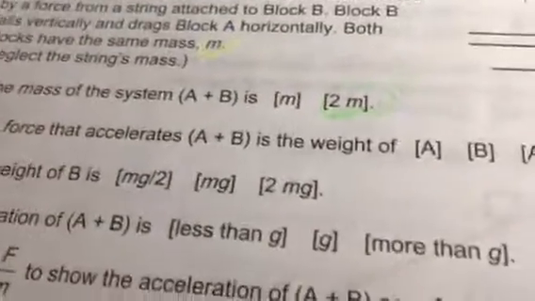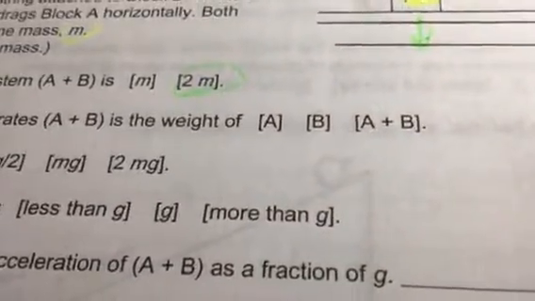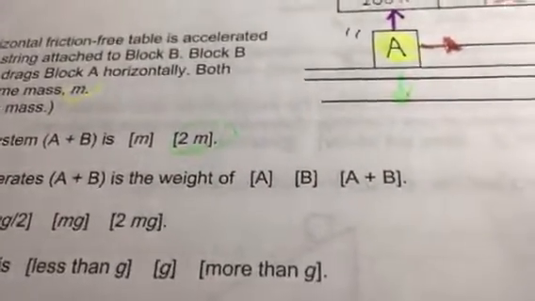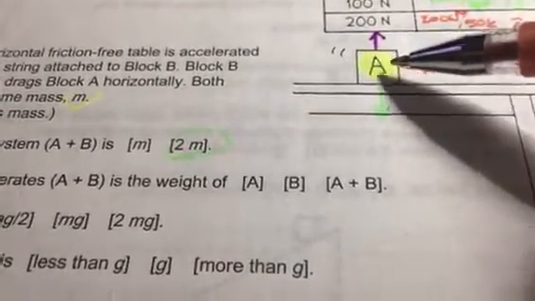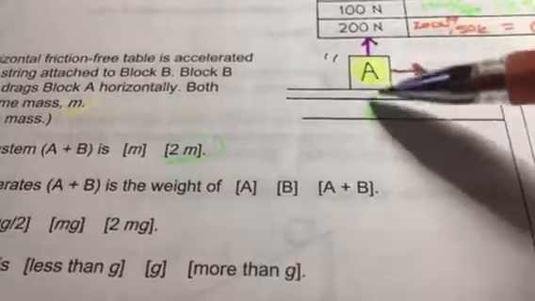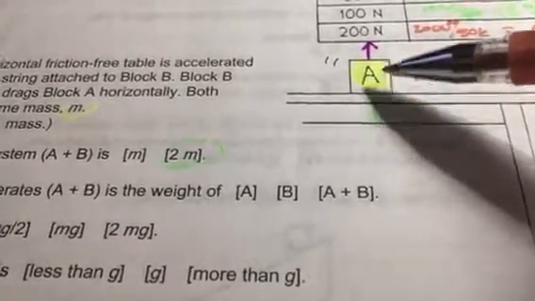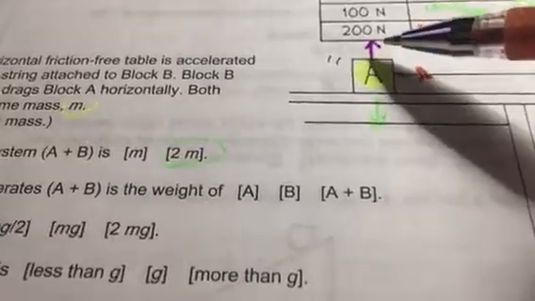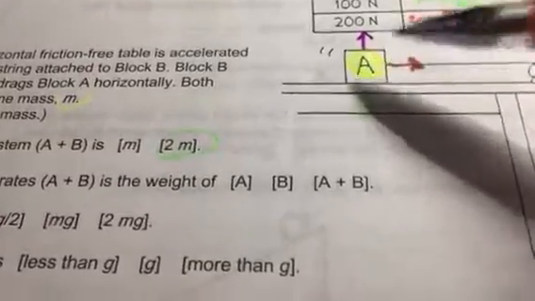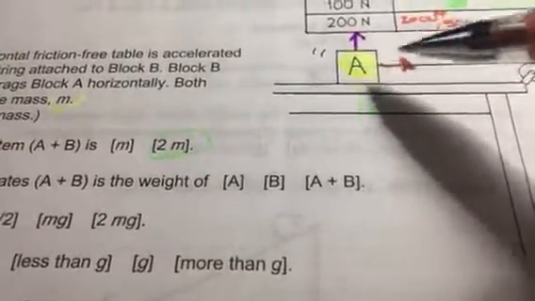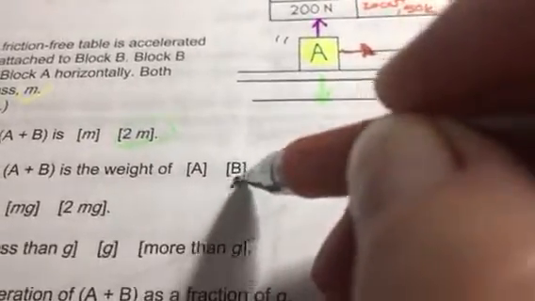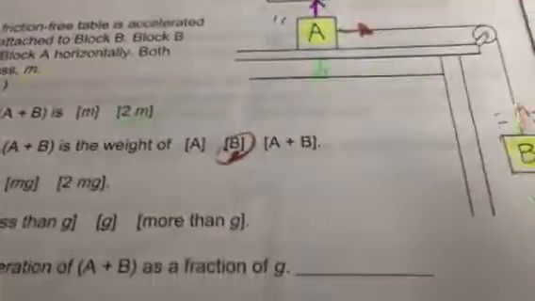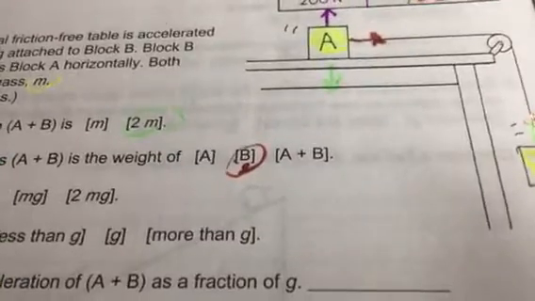So the force that is accelerating the system is the weight of whom? Well, the gravity on block A is only resulting in the normal force back from the table. So the only thing that is pulling block A and block B is the weight of block B. Block B is doing the pulling in this situation.